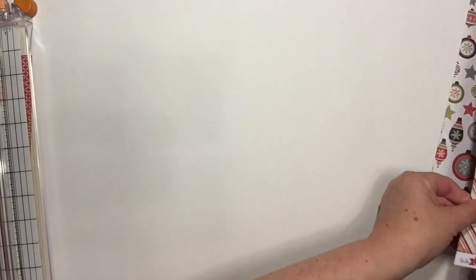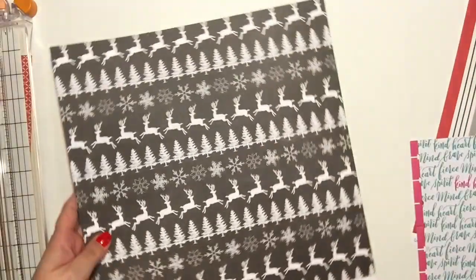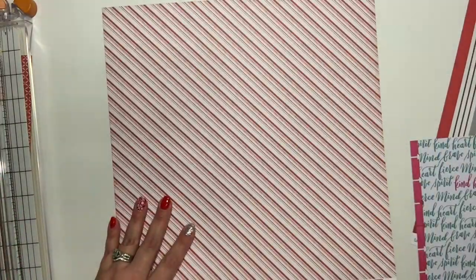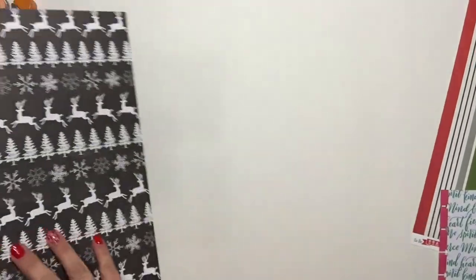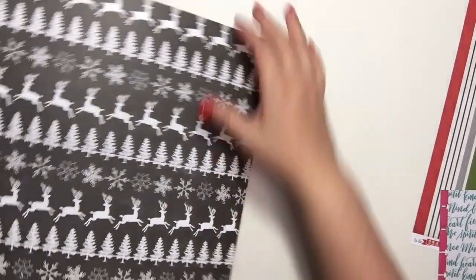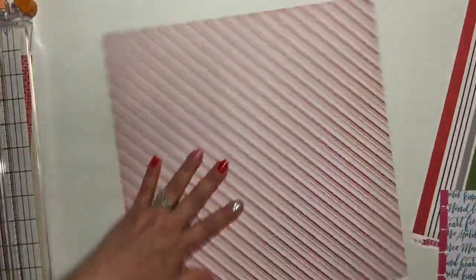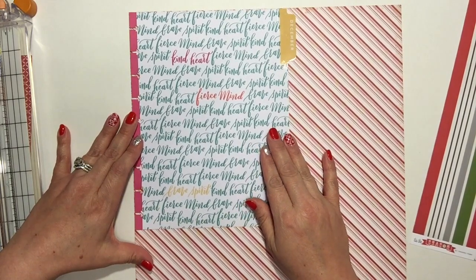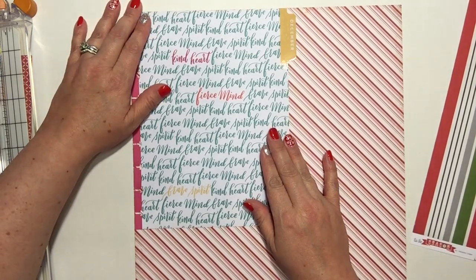And I'm just going to do the same thing with the other sheets that I have here. Keeping in mind the print that I have in the back, because this one, I don't want to cut it that way. I want to make sure that when I flip the page, I'm looking at the deer the correct way instead of like that or even upside down. So always make sure you take a peek at what you've got going on and pick the pattern that you want to be seen in the way you want it to be seen.